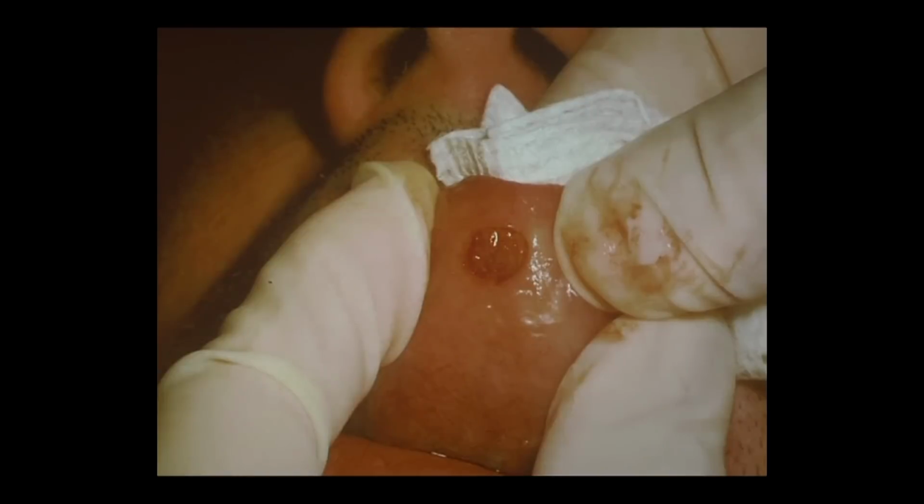So this little specimen here, it'll leave a little hole, and it's not a big deal. That little hole will stop bleeding if we put pressure on it, within a few minutes. And then it'll heal nicely. If it bleeds a little bit more, we can always put a little stitch there, but most of the time we don't need to put a stitch. So it's a pretty benign procedure.